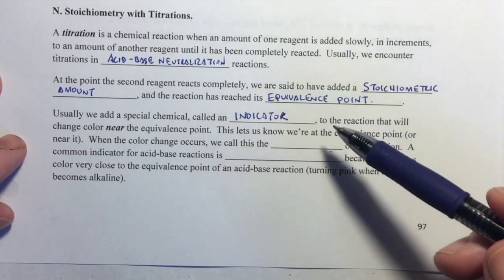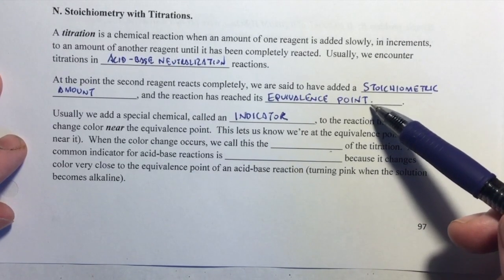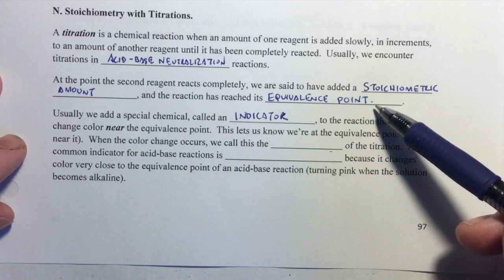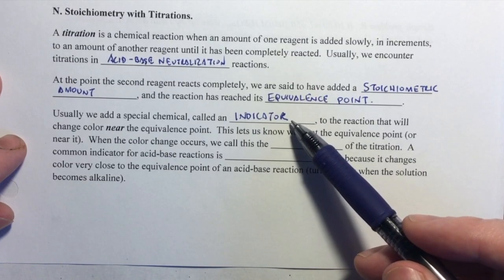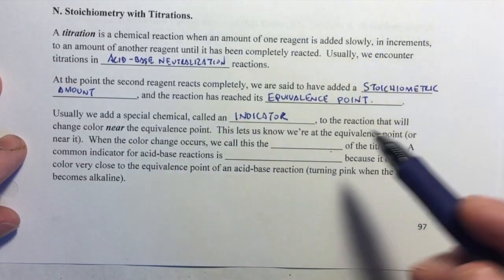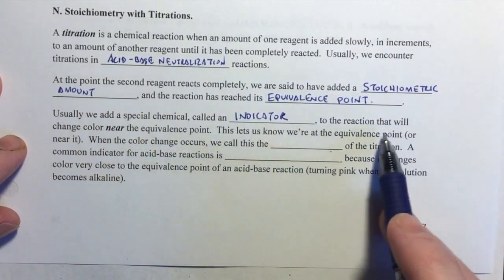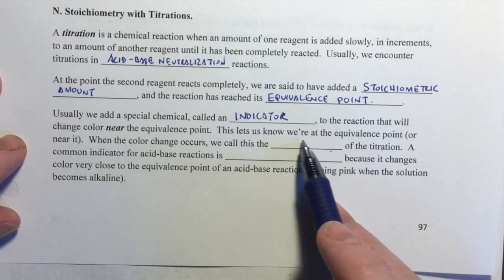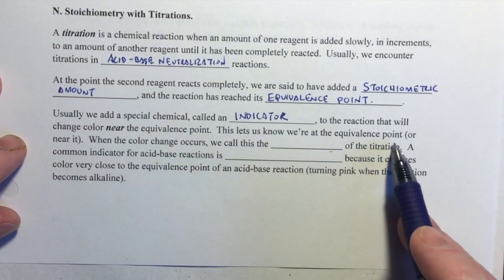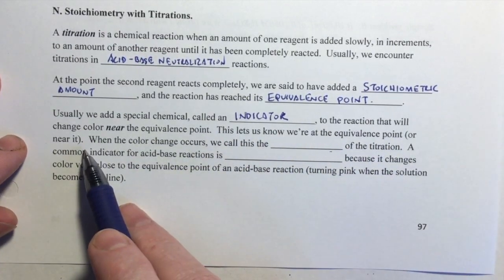So for example, if we expect the equivalence point of an acid-base titration to be at a neutral pH, so pH of 7, then we would choose an indicator that changes color at approximately pH of 7. So when we add an indicator to the reaction, it will change color near the equivalence point. That lets us know that we are at the equivalence point or near it.